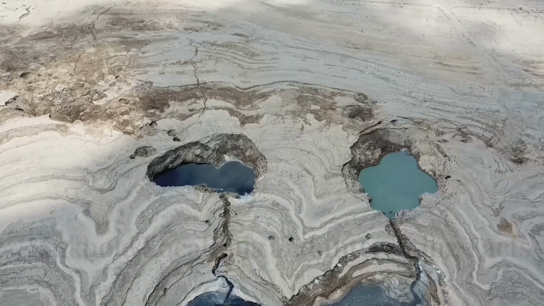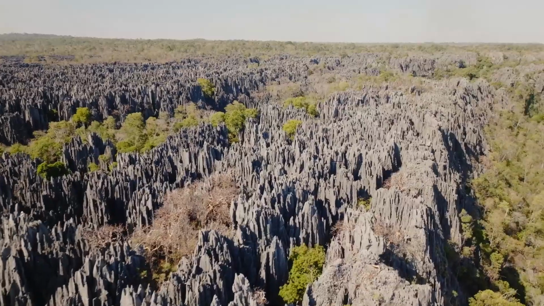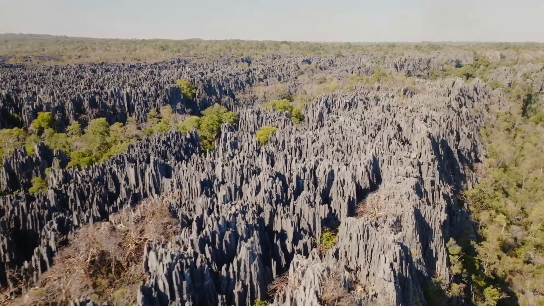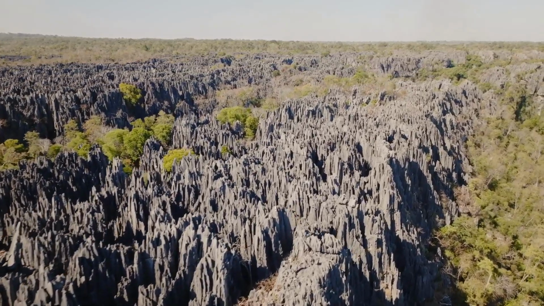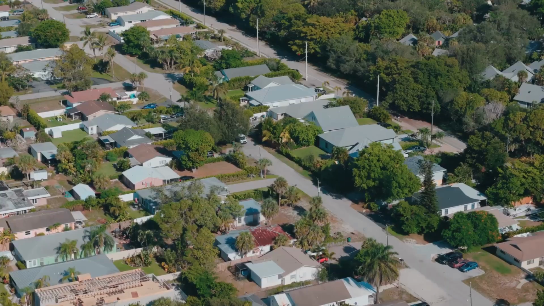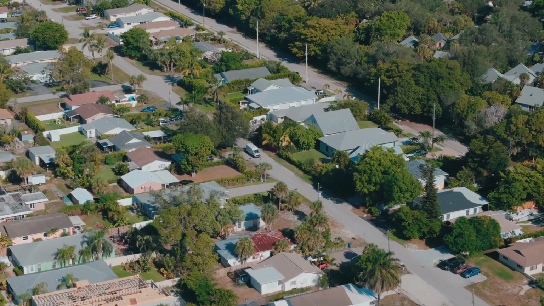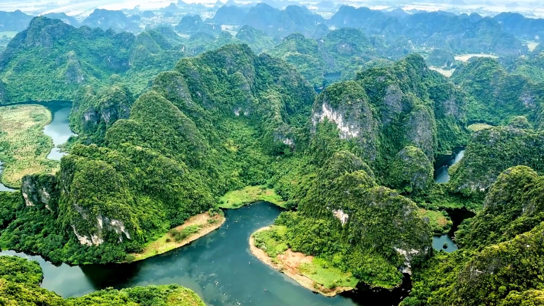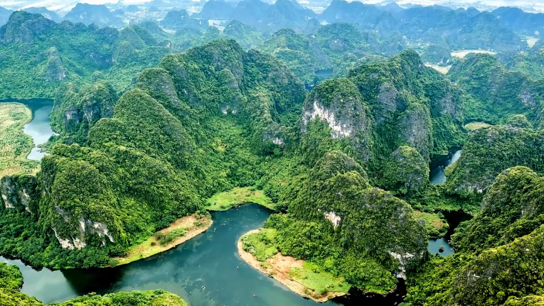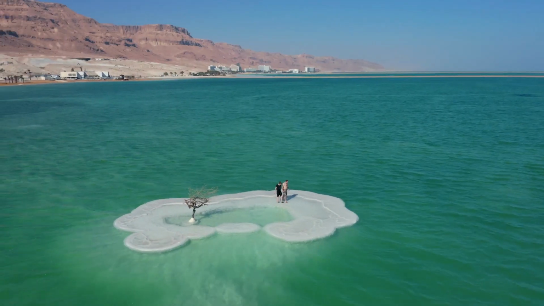So, where are sinkholes most common? Well, they're most likely to form in regions with karst topography, basically, landscapes underlain by limestone and other soluble rocks. Some of the most notable areas include Florida in the United States, the Yucatan Peninsula in Mexico, China's Guangxi and Chongqing provinces, southern Italy, and the Dead Sea region in the Middle East.